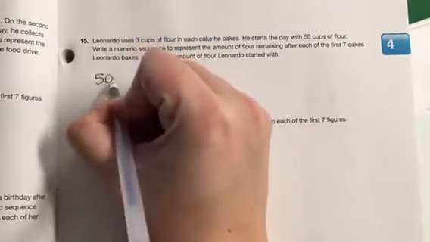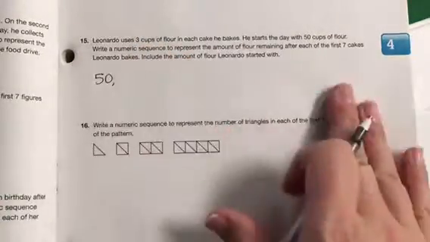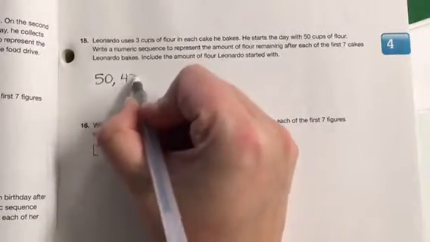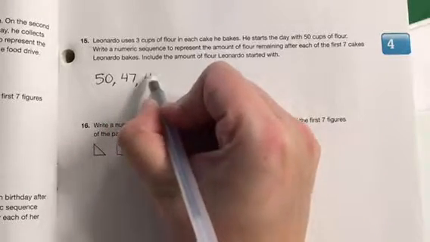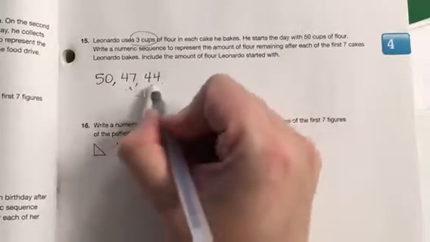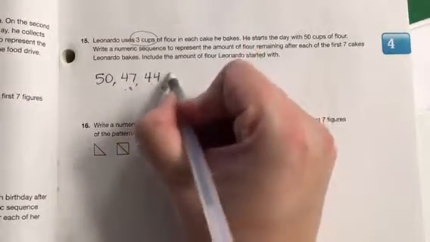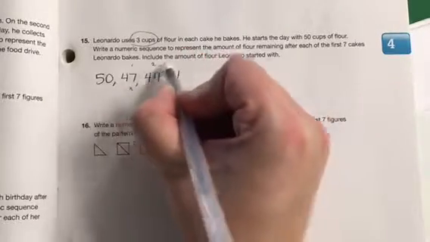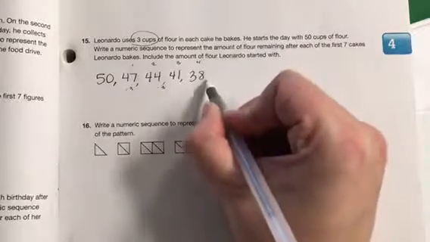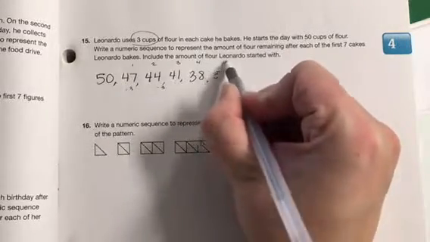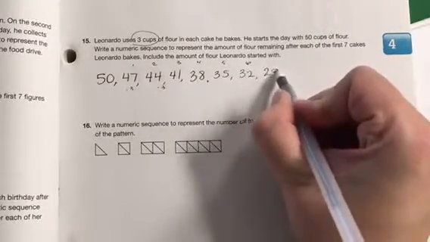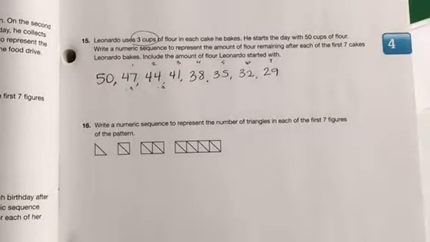So here's 50. So that was before he started making cakes. Now we have to do 7 cakes. So how many would he have after the first cake? How many cups of flour? 47. 47. Then 44. So we're minusing 3 each time because he uses 3 cups each time. So minus 3, then minus 3 would be 41. So this is the first cake, second cake, third cake. 38 would be the fourth cake. 35 would be the fifth cake. 32, sixth cake. And last one, 29. That would be the 7th cake. And that's all you do for these.